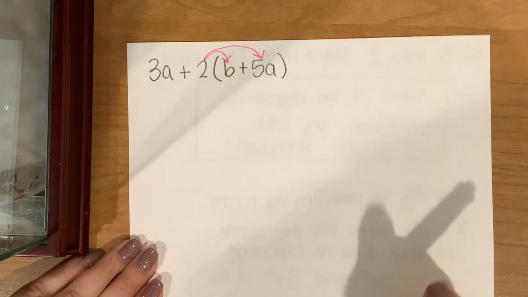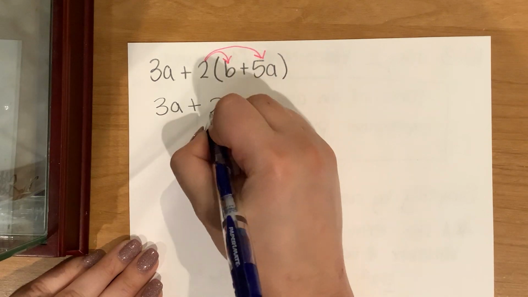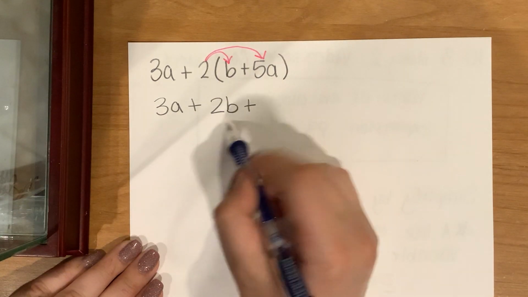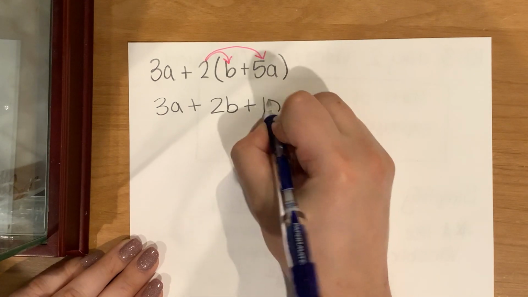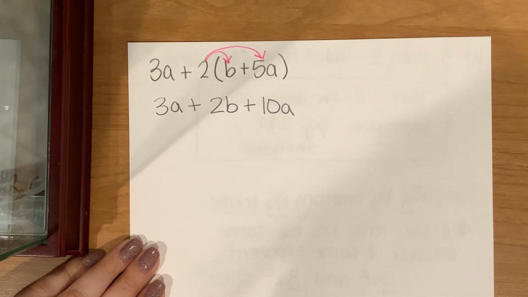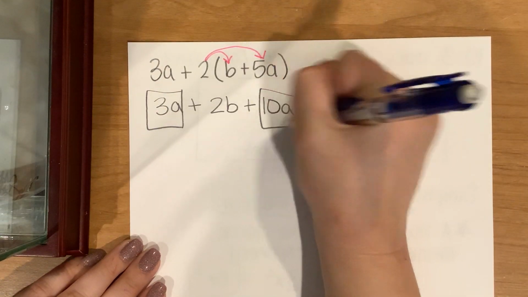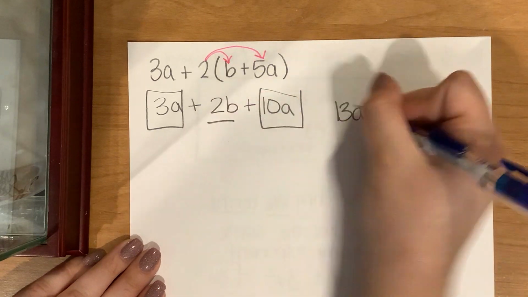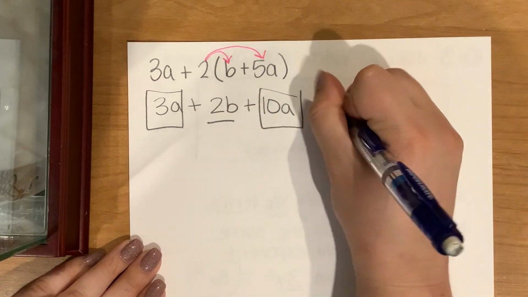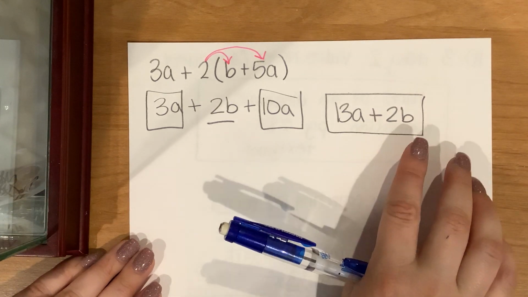Take a look at this. 3a plus 2 times b is 2b plus 5a times 2 is going to be 10a. Is there anything that I can combine here? Yes, I can combine 3a and 10a, giving me 13a, and I'm left with positive 2b. Again, I'm simplifying this algebraic expression.